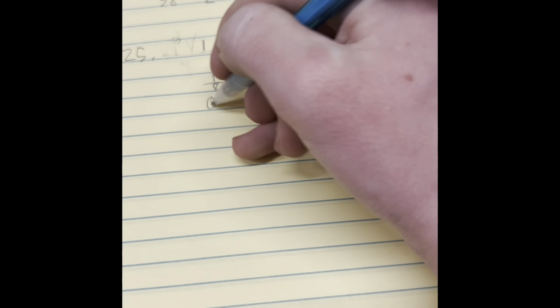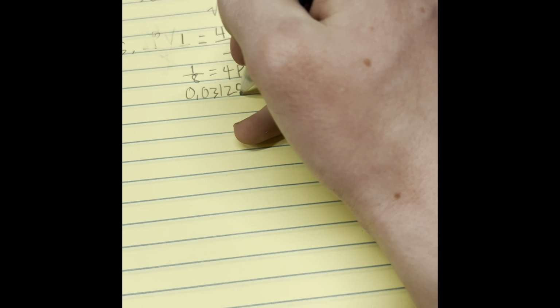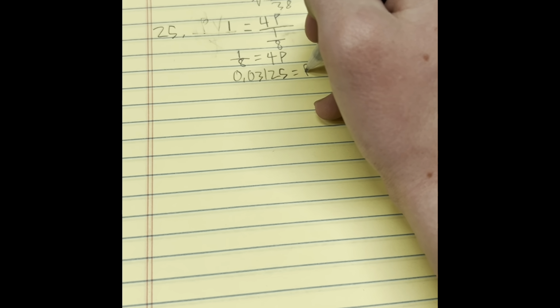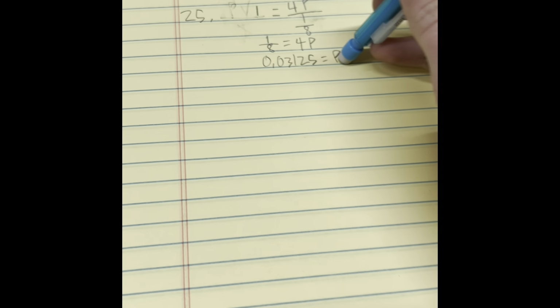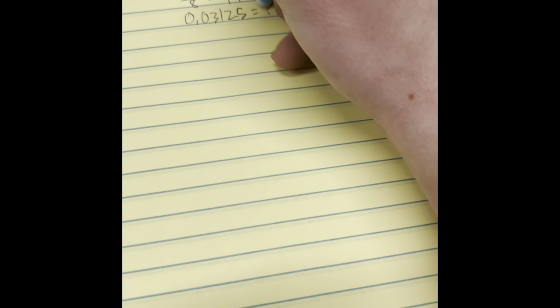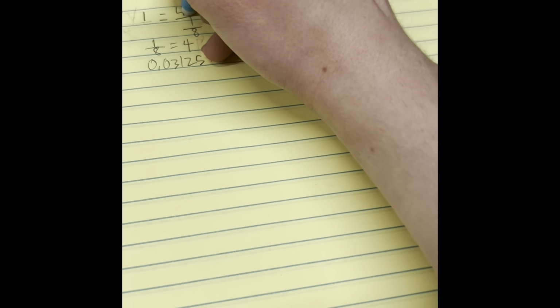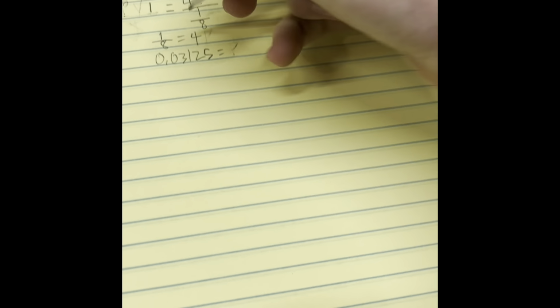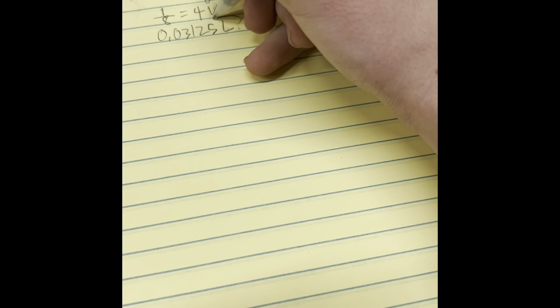So if I multiply 1/8 equals 4p, and then 1/8 divided by 4, that will be 0.03125 equals the new, not the new pressure, the new volume. Maybe the wrong variable. So this many liters.